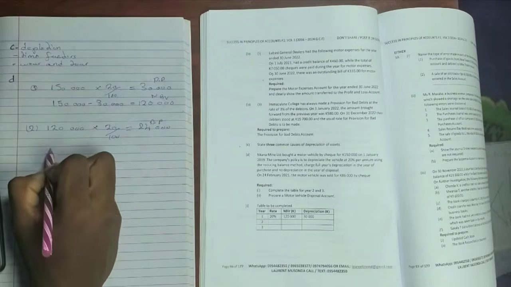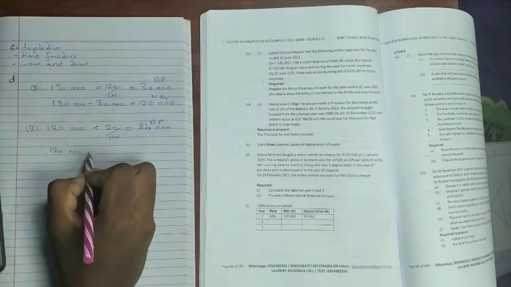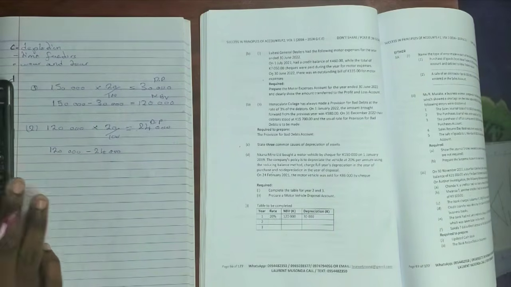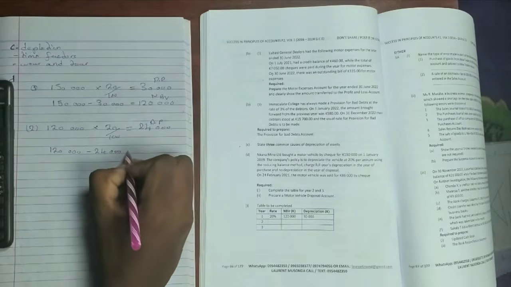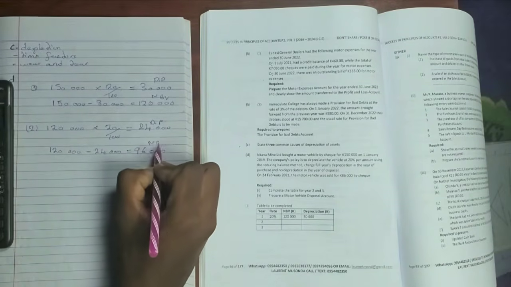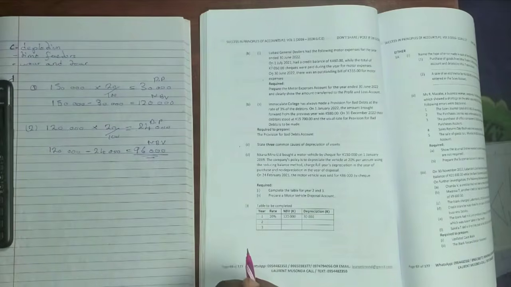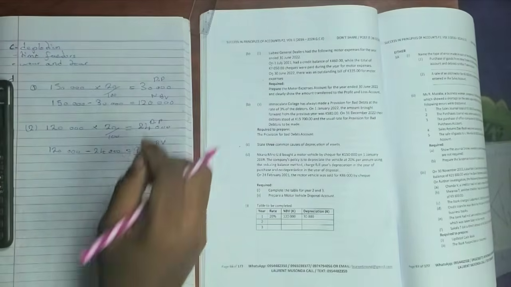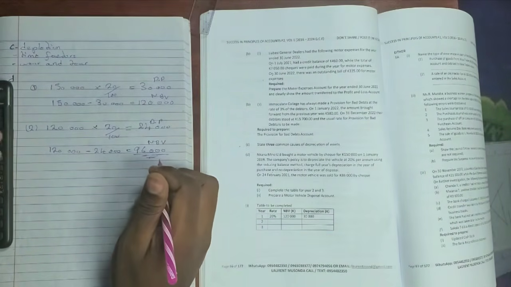To get your net book value, you simply say 120,000 minus 24,000, which will give you a net book value of 96,000. So this is just for year 2.